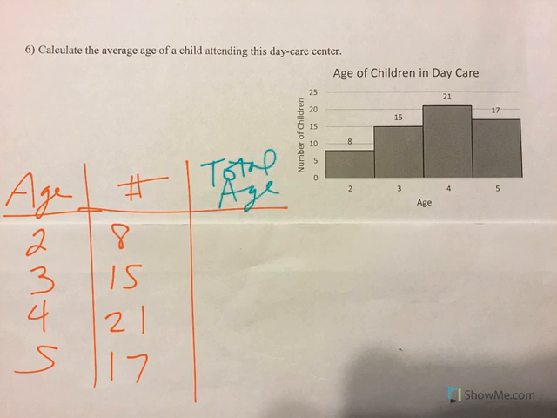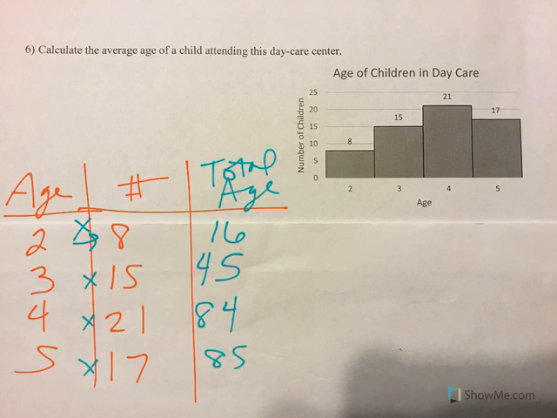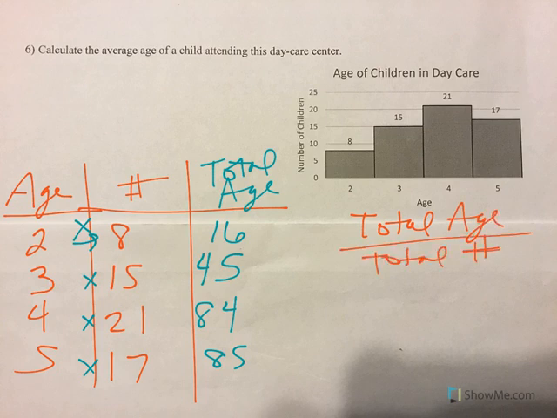Because think about this. If I have 8 2-year-olds, then together that makes up 16 years. Because there's 8 of them and they are each 2. Right? We multiply. 3 times 15 is 45. 4 times 21 is 84. And 5 times 17 is 85. So now I'm going to take my total age divided by my total number, right? How many of these guys am I talking about? And then we're going to have ourselves an answer.